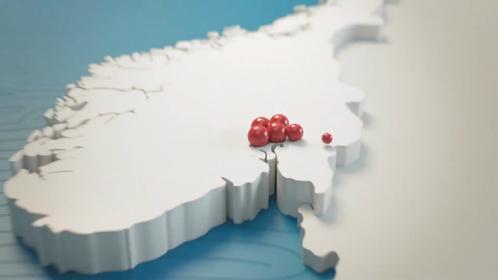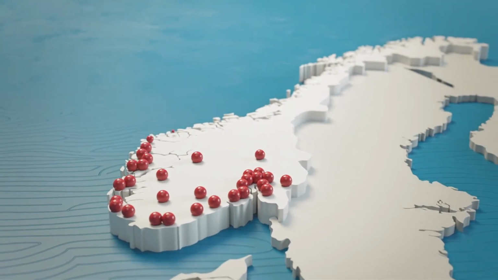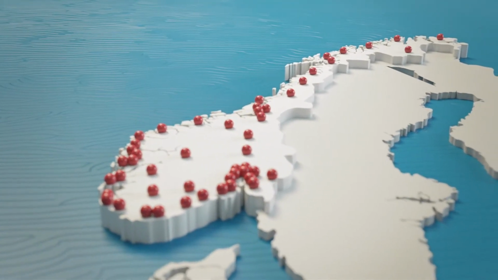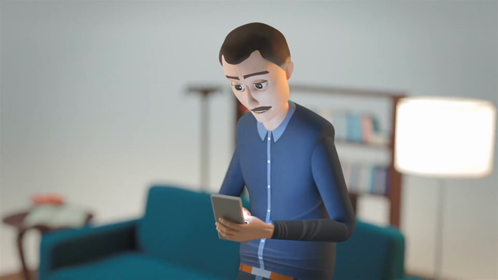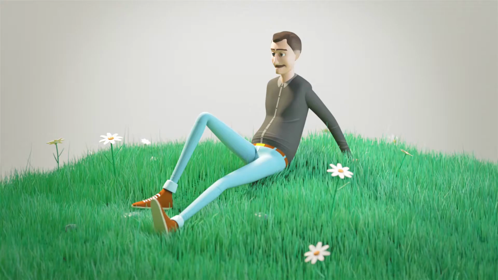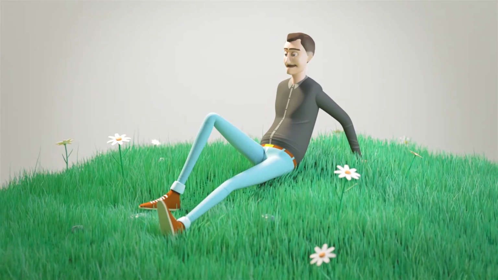No matter where he lives, he knows that his sample will be analyzed by a specialist who is an expert on exactly the type of mole he has. He gets results and a diagnosis more quickly, and that matters.